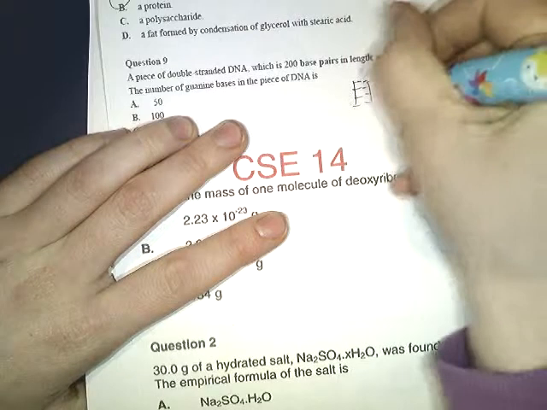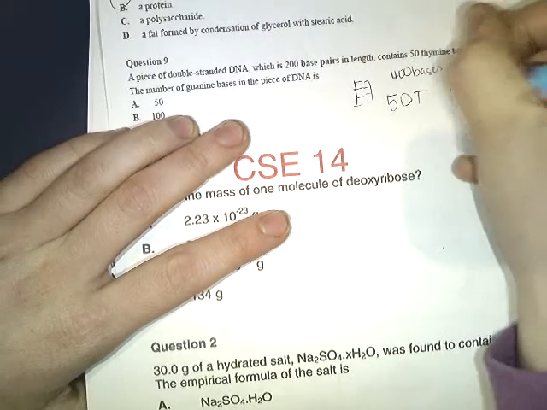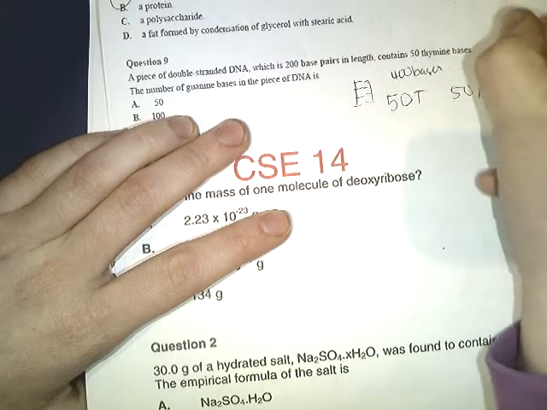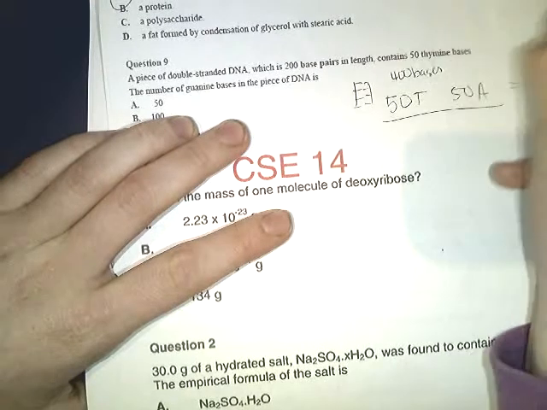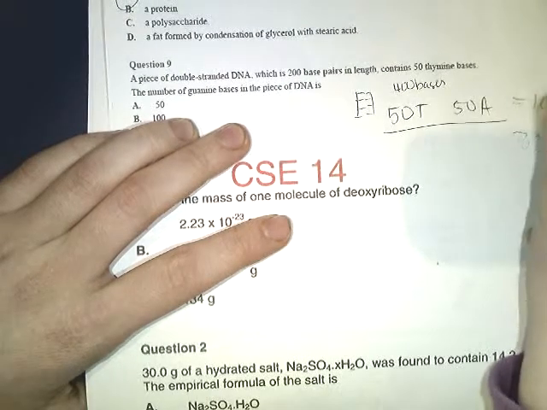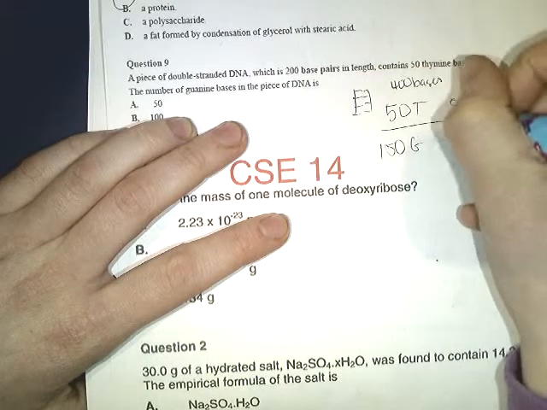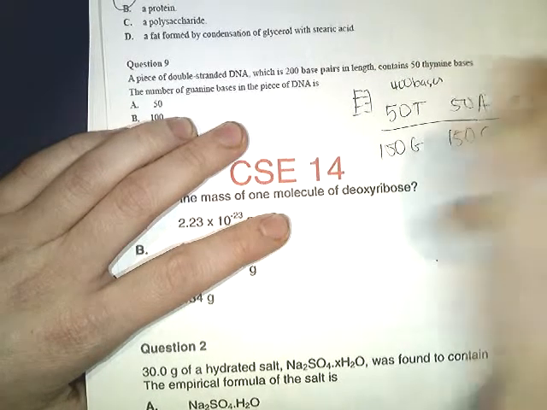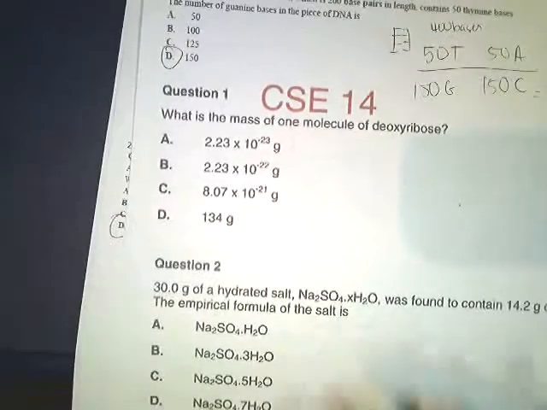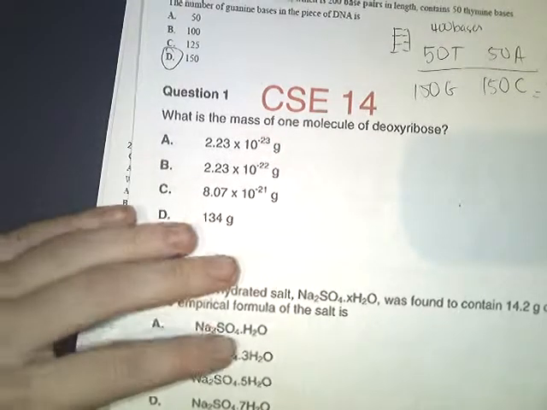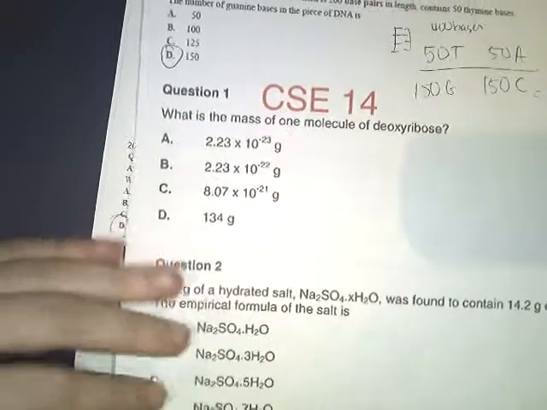If it contains 50 T's, it means that it contains 50 A's. That adds up to 100, meaning that we've got 300 left, meaning that it has to have 150 G's and 150 C's. So the number of G's is 150, so it's D. So 63% of the state got that.